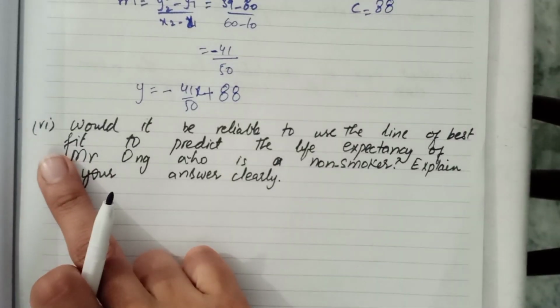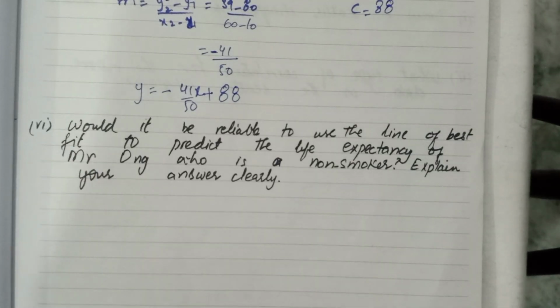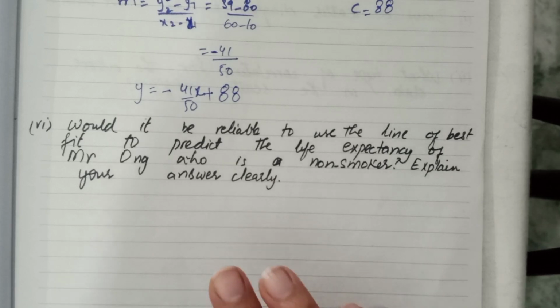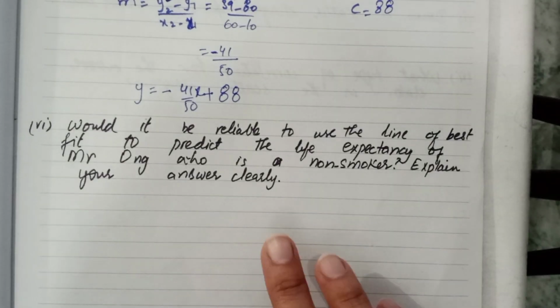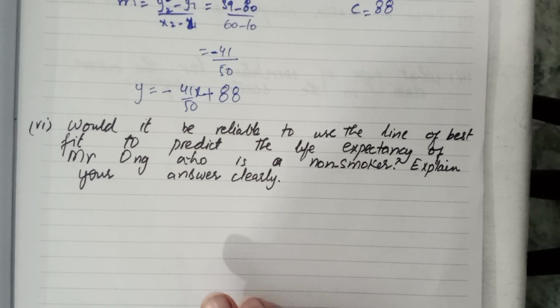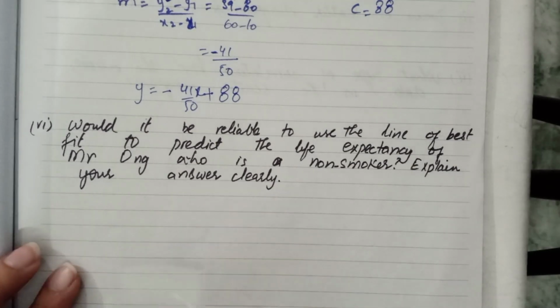Part number 6. Would it be reliable to use the line of best fit to predict the life expectancy of Mr. Ong, who is a non-smoker? Explain your answer clearly. This graph is for smokers, and for a non-smoker it is not good. It is not reliable.